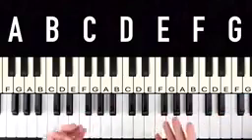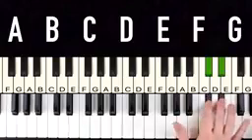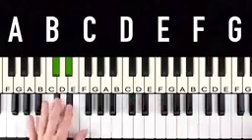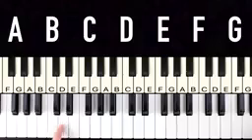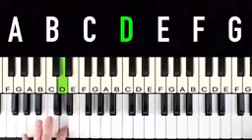So first, we're gonna learn how to find the note D on the keyboard. So if you just look for any group of 2 black notes here, here, or here, the note in between these 2 black notes is always the note D. And it's actually very easy to remember because it kind of looks like a dog with 2 ears and the snout. So dog, D.